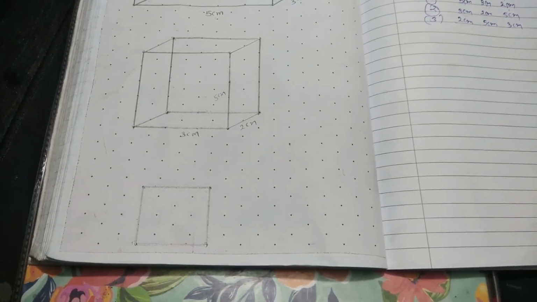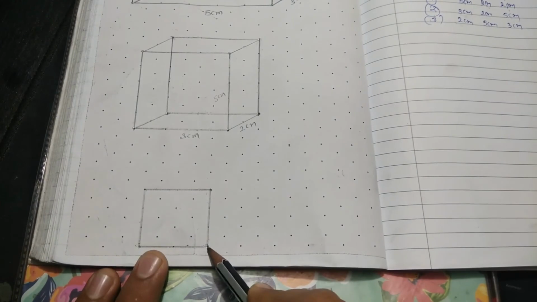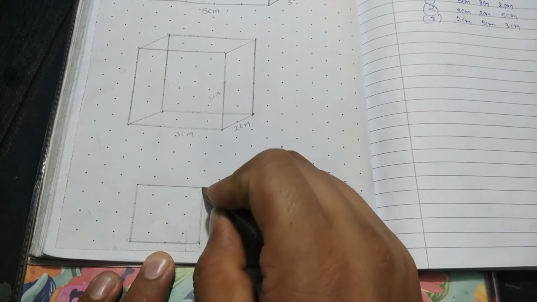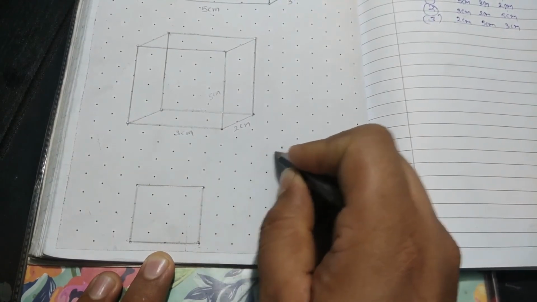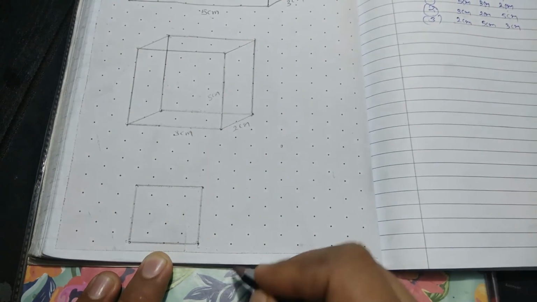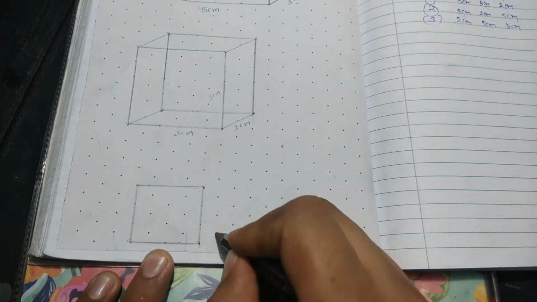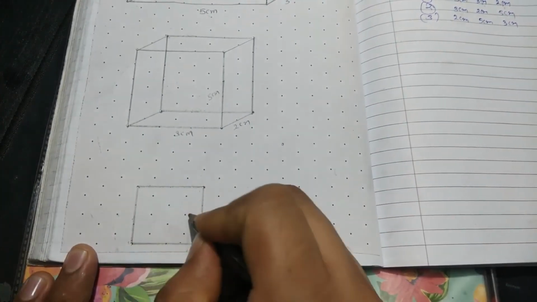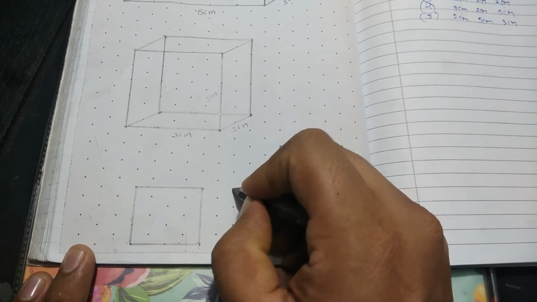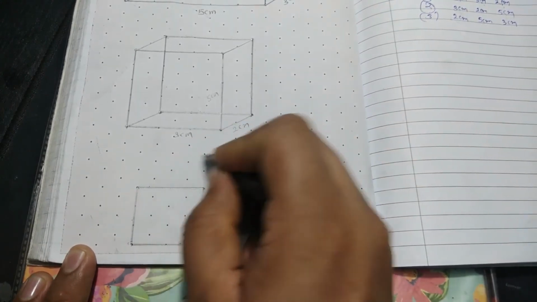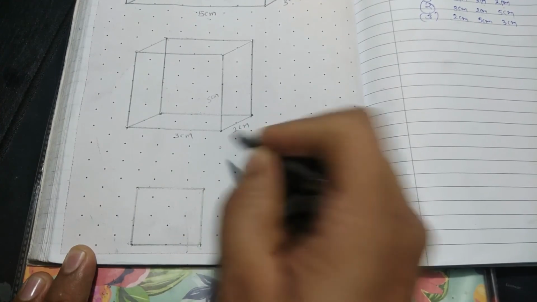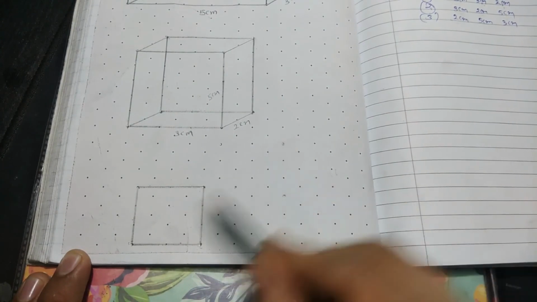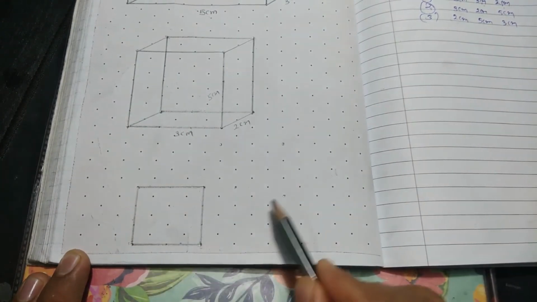Okay, done. Now we will draw the edges. Edges are nothing but the breadth, which is 5 centimeter in length. So from this point, a cross line 1, 2, 3, 4, 5 till this point. Same way from the other points, 1, 2, 3, 4, 5. Now we will draw the edges from this point to this point, and likewise for the other points.